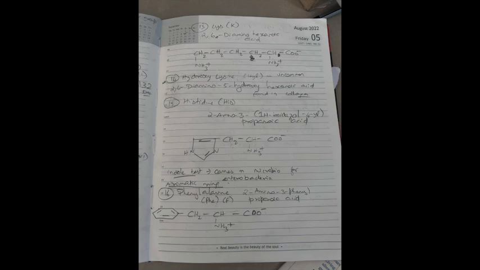So this is the structure. Propanoic acid, 3 carbon atoms are there, and in the second position there is an amine group, and in the third position an imidazole group is there, with the fourth position having a yl. I'm not sure exactly why that yl is there. I'll try to get it clarified and then put it in the description.